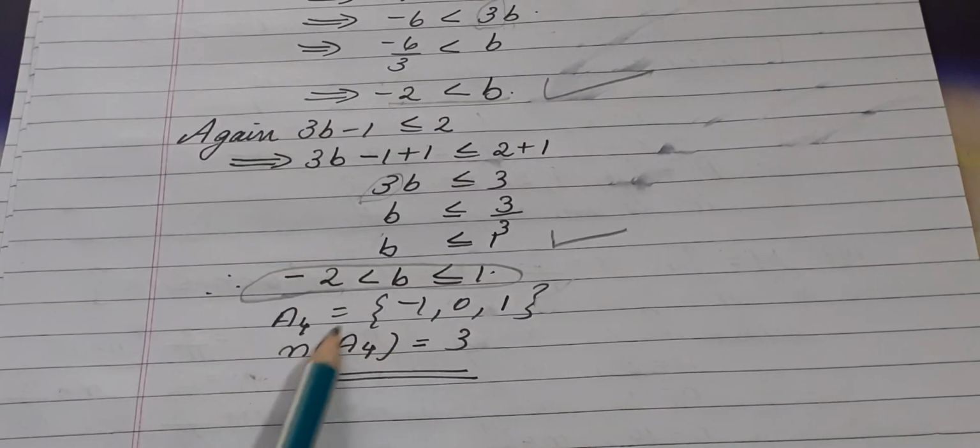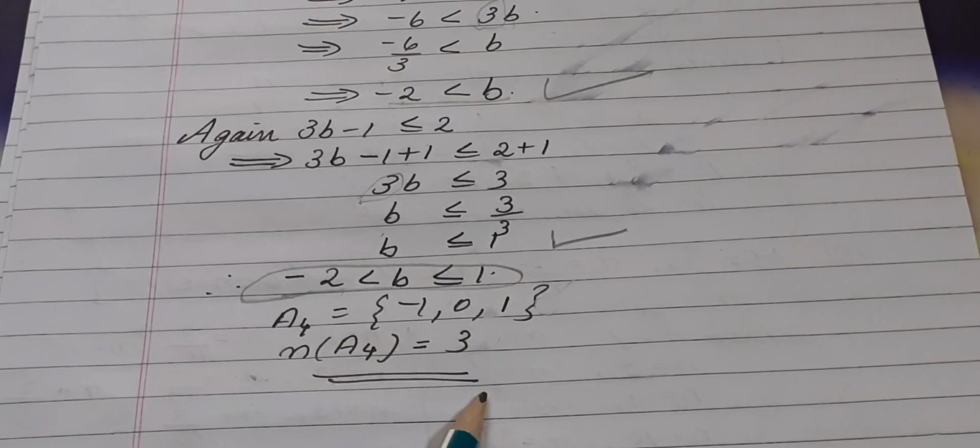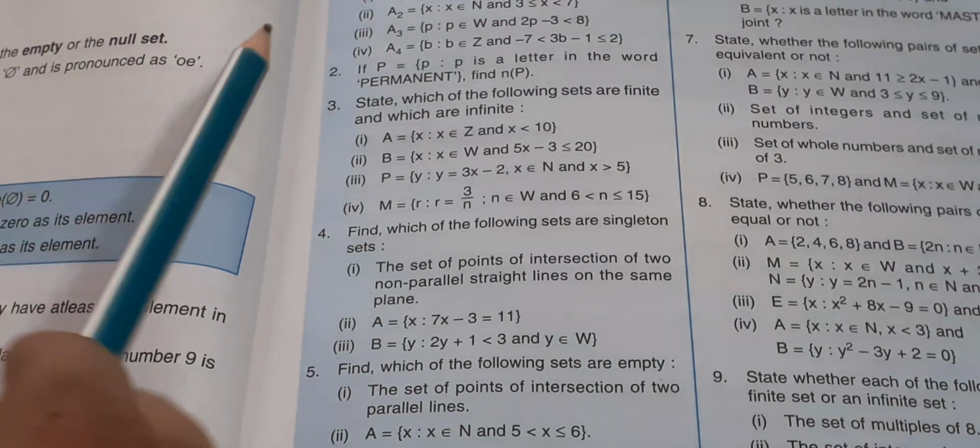So which all integers will satisfy this relationship? A4 is equal to minus 1, 0, 1. How many elements are there? 3 elements. So what is the cardinal number? 3.